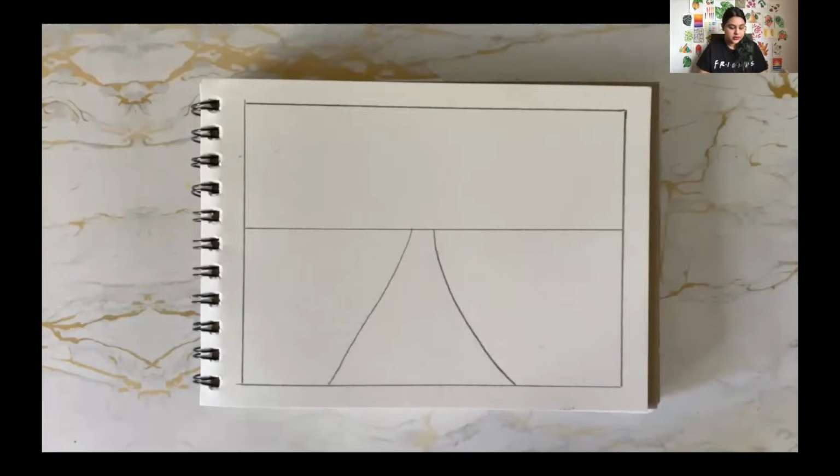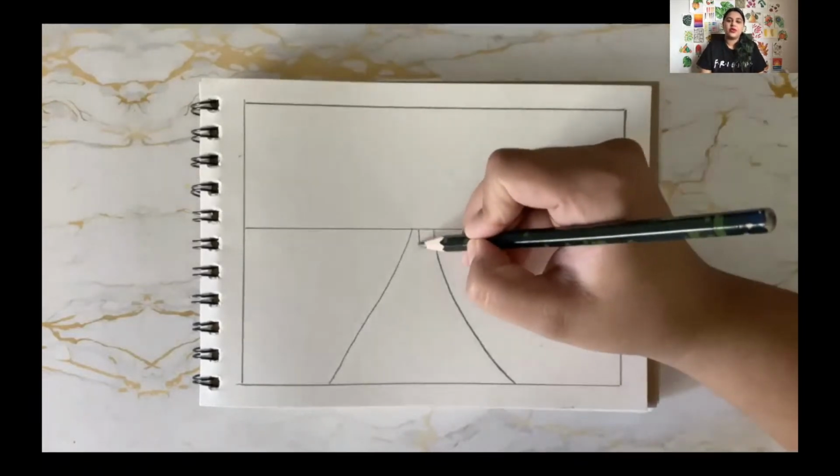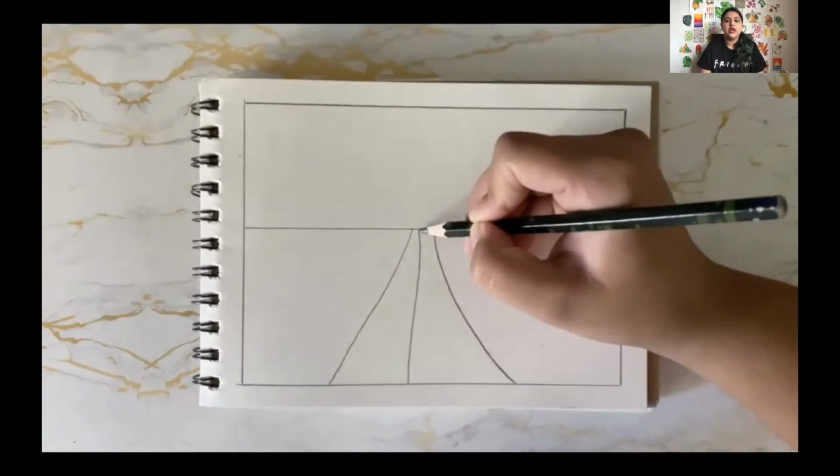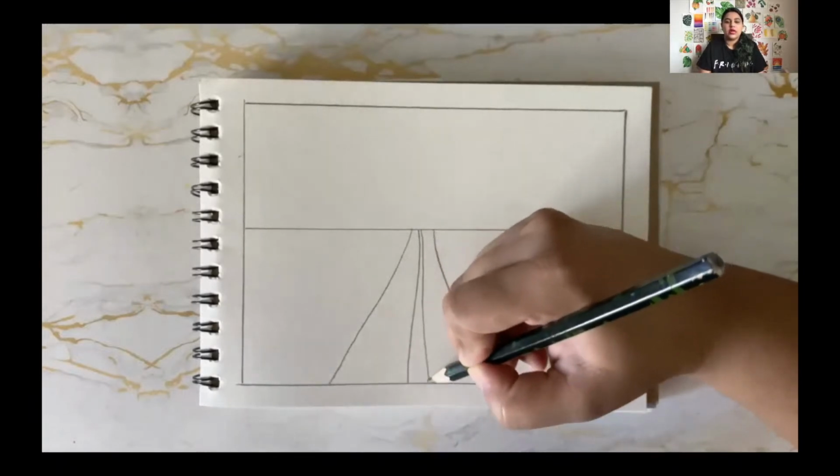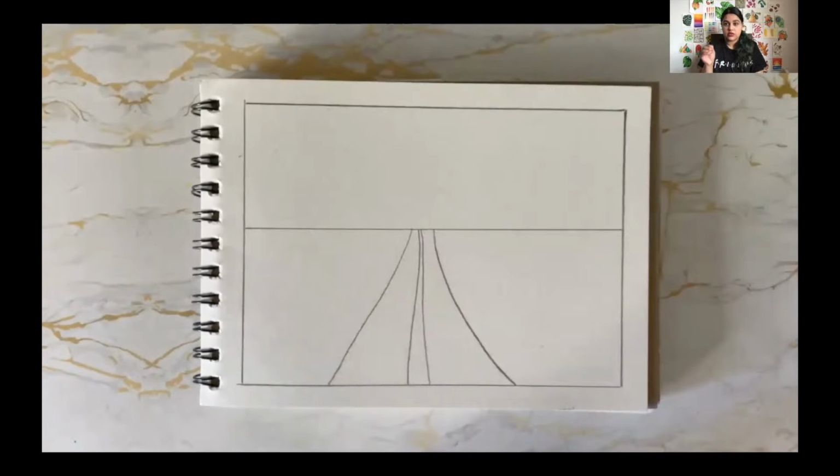Now what we're going to do is, if you've ever looked at a road, you normally have the white line in the center, right? So that's what we're going to draw. We're going to draw two thin lines coming from the center of the road. I've done the same for this one as well. On the top, I've done it thin. But as I've come at the bottom, I've made it a little fatter.